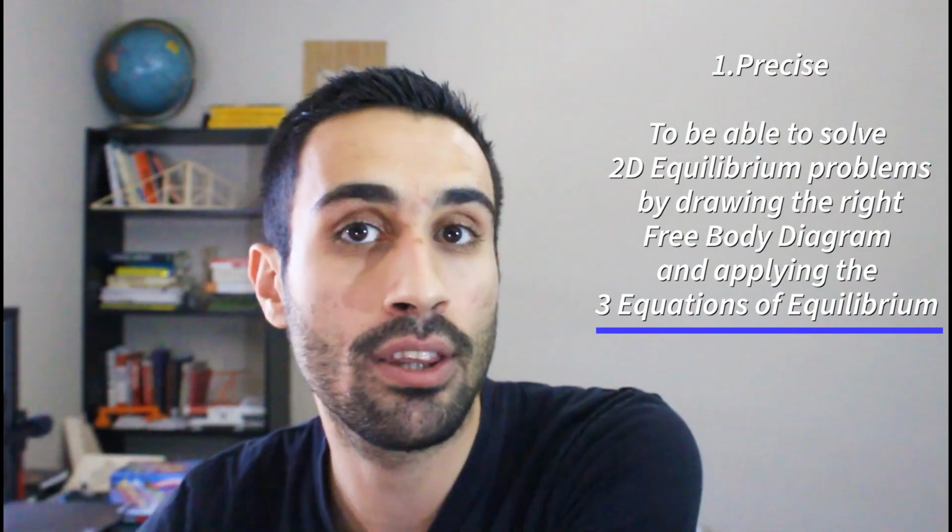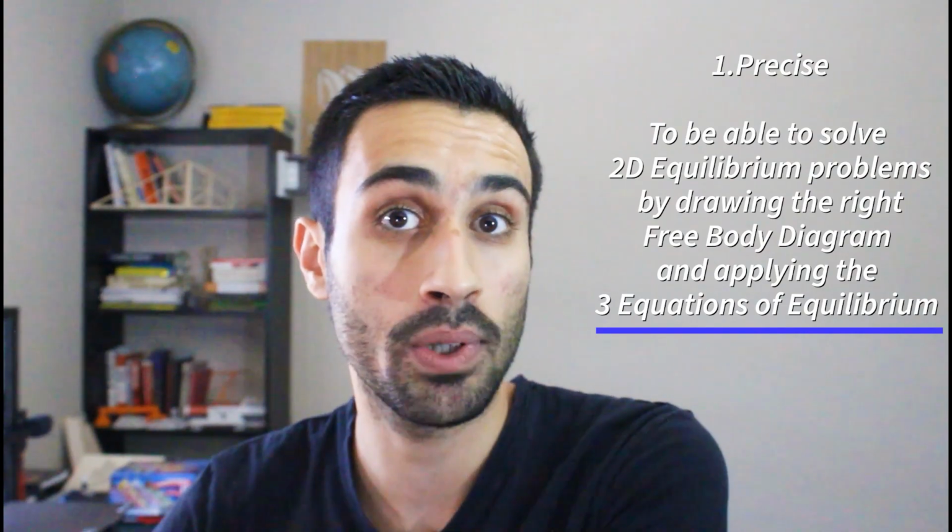Then we want to apply the three equations of equilibrium to ultimately do the steps and arrive at a final answer. So it's going to be more precise because we have a sequence of steps that we learned, let's say, from an expert, from a solution, worked examples that we need to apply, or a process or a procedure that we need to apply to get that final answer.